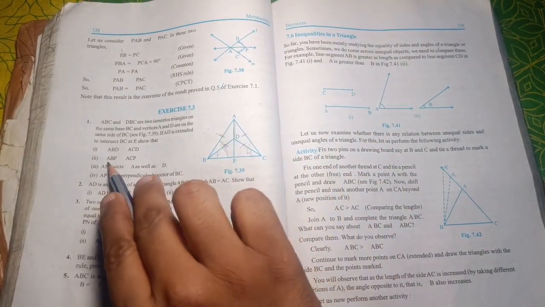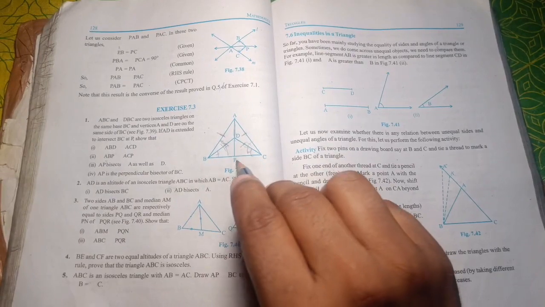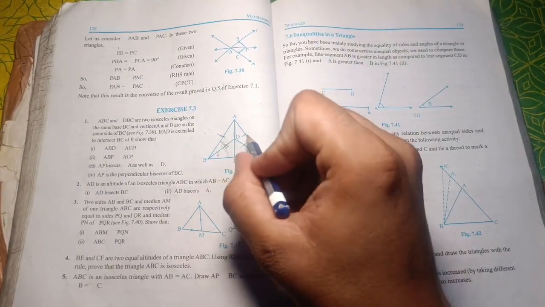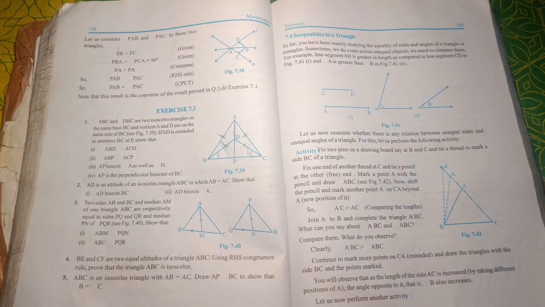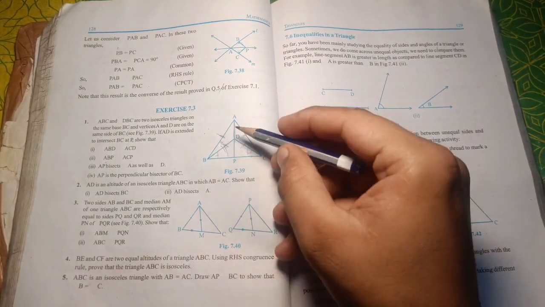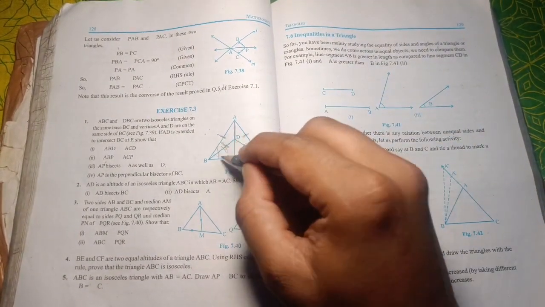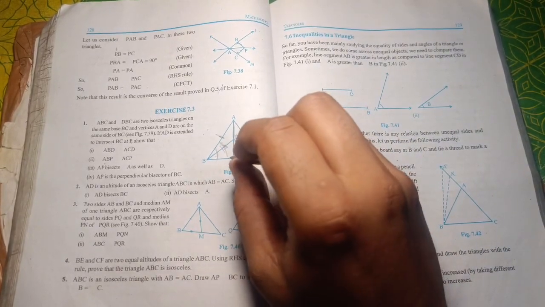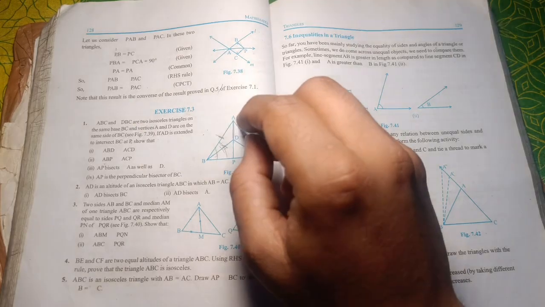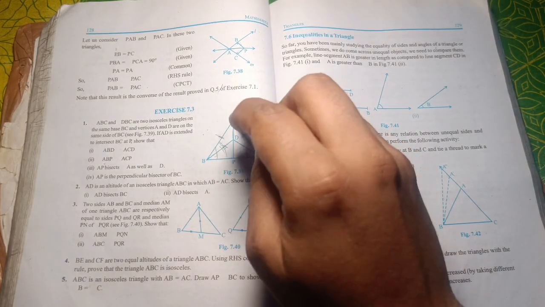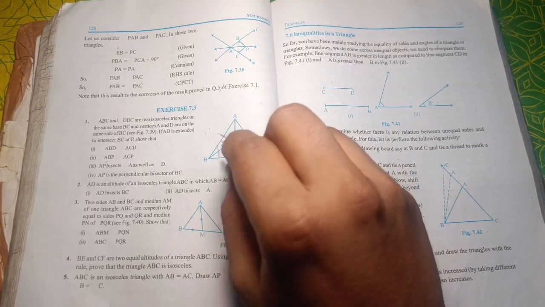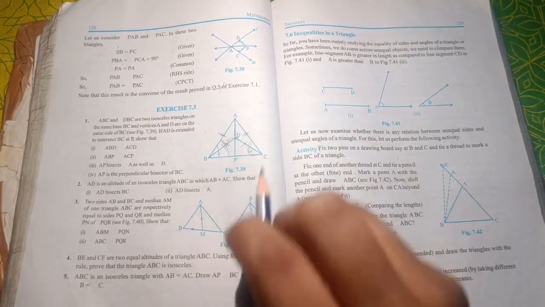Now the second question is about APB, ABP and ACP. What we have to do is show this and this will be equal. Why? Because of isosceles, this angle and this angle will be equal. And line AP will be equal due to being a common line in triangles APB and APC.